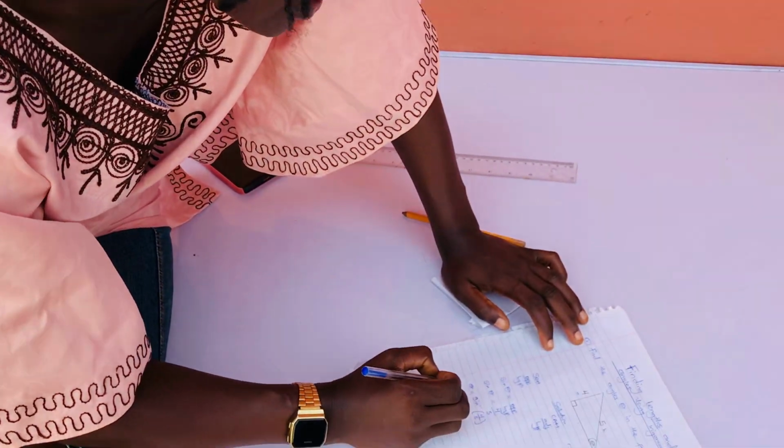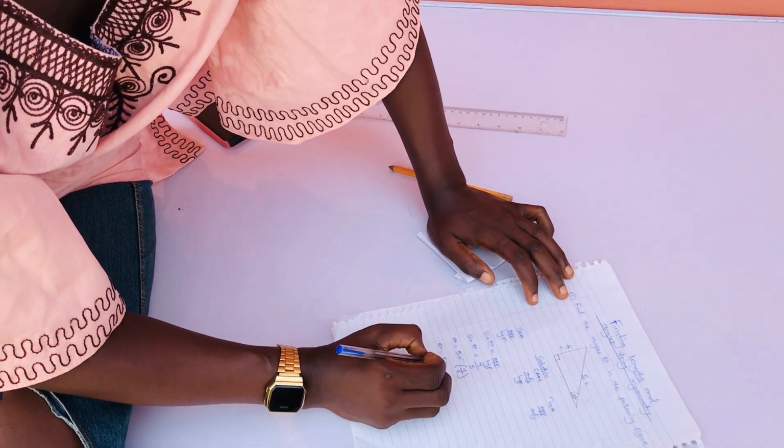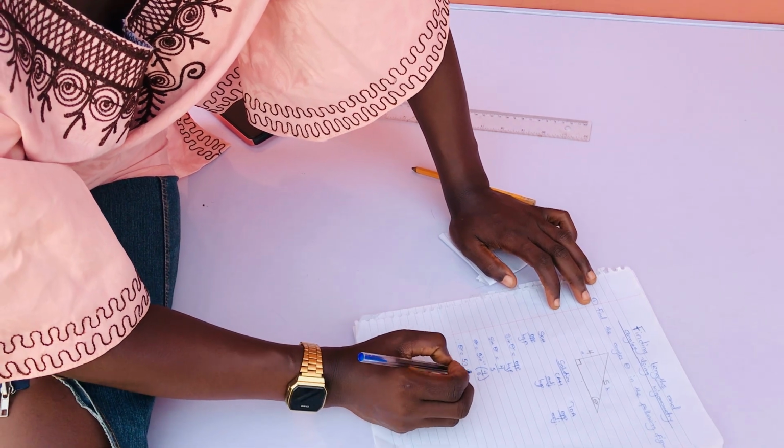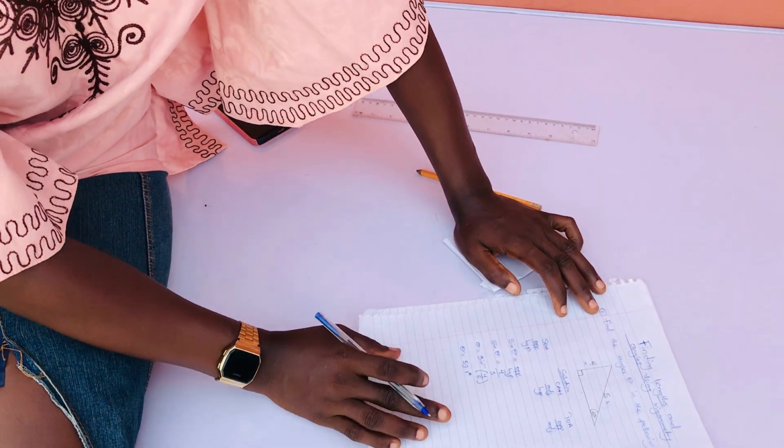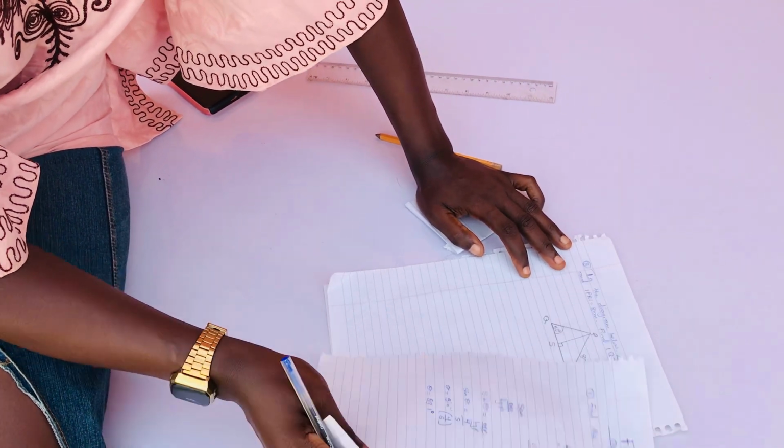So the answer, therefore, our theta is giving us 53.1 degrees. It is an angle, so you have to bring your degrees. So that is our first question.